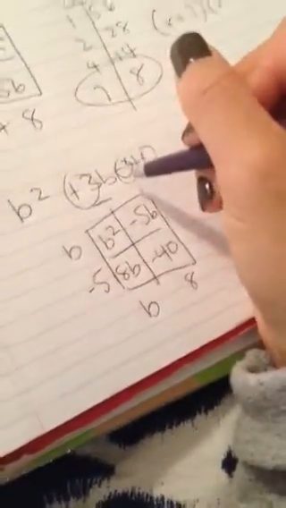What fits in here is 8 and b, negative 5 and b. Now there's a plus and a minus, so I'm going to have a plus here and a minus here. So the final equation for this problem is going to be b plus 8, b minus 5. So this is the final equation.